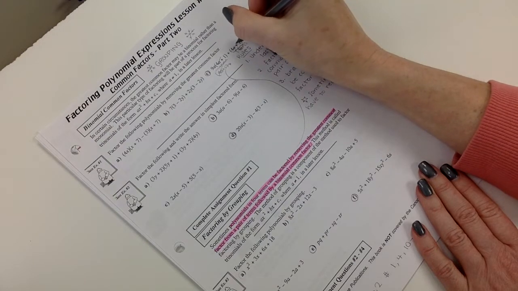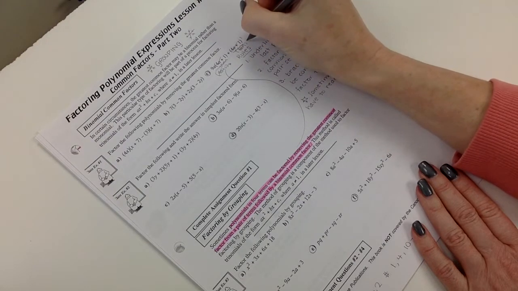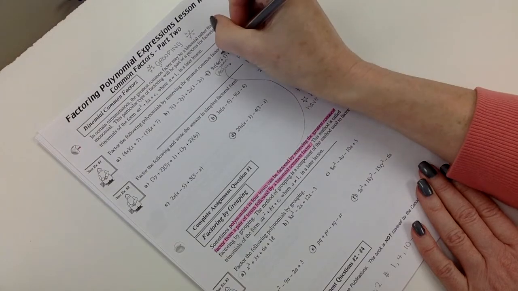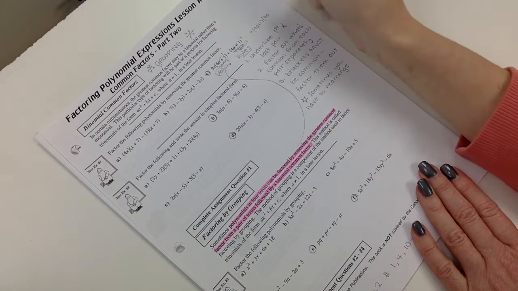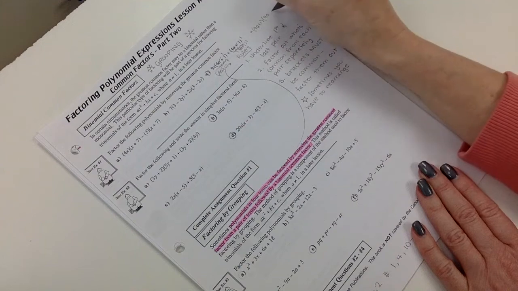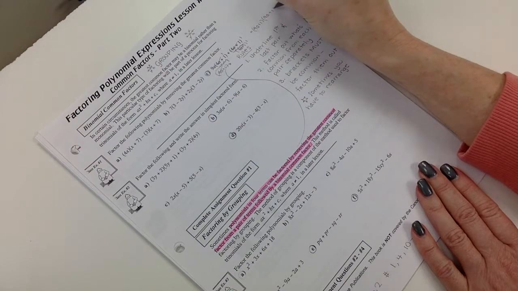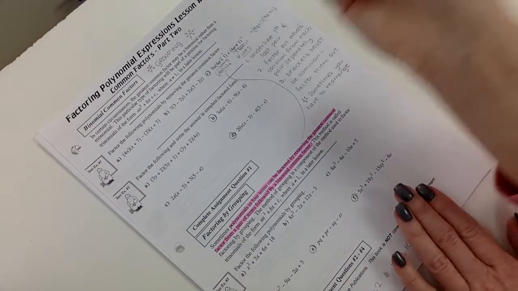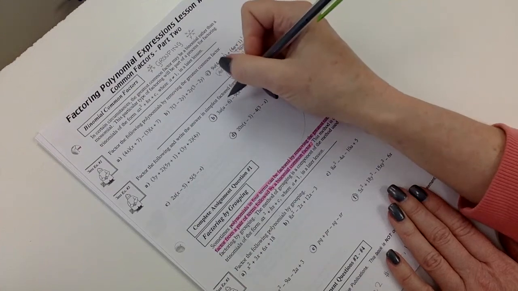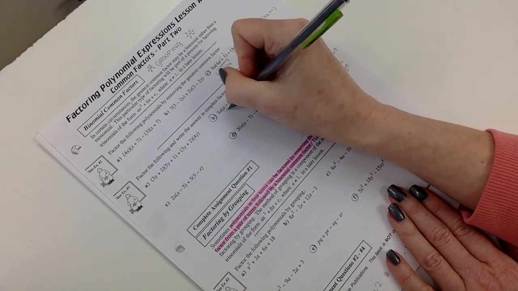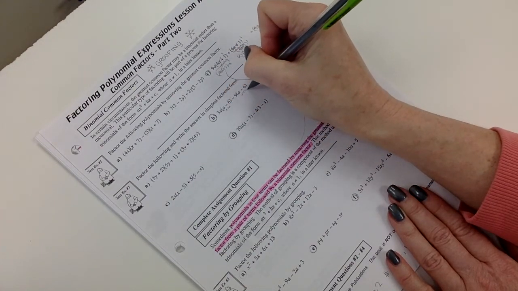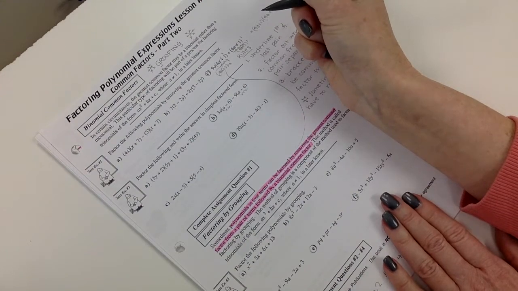Remember, something divided by itself is 1. We've been lazy before and haven't put in the ones, but this one has to be there, and there we go.